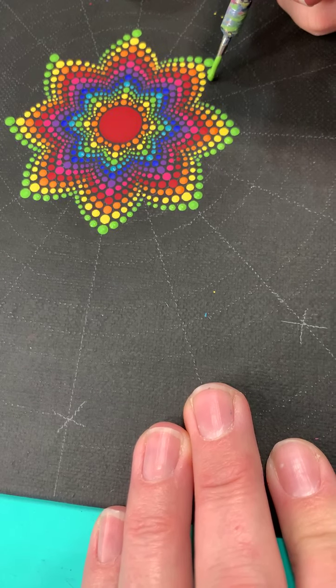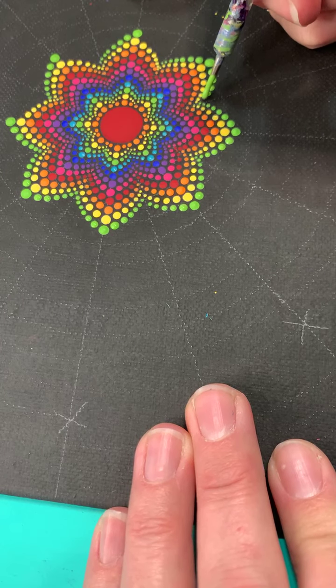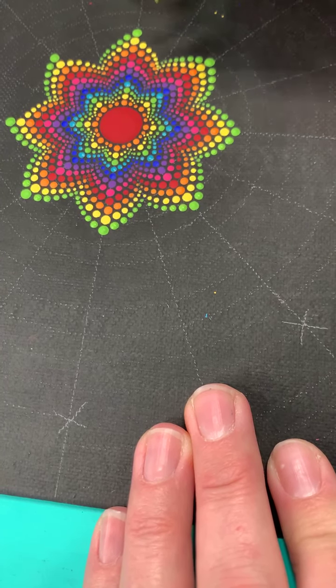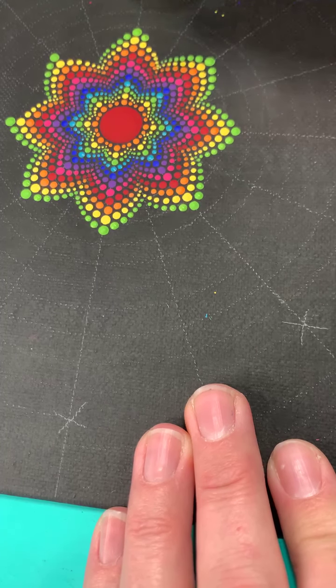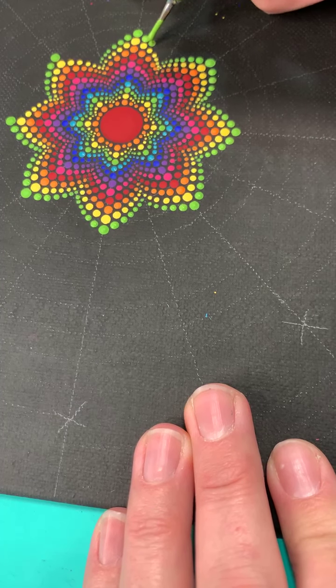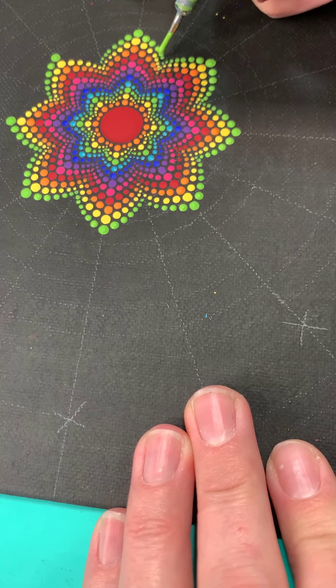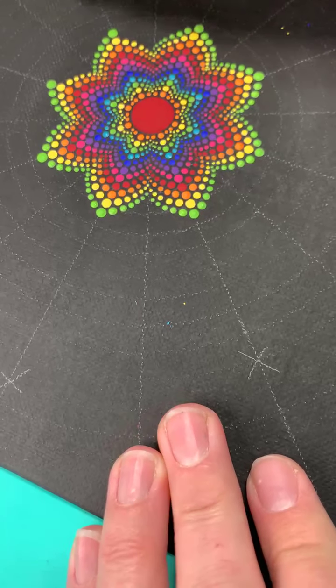How's everybody doing? Any questions? We've got about 15 minutes left. So I just want to make sure that if you have any questions on doing this piece or anything else to do with dotting at all, please let me know.